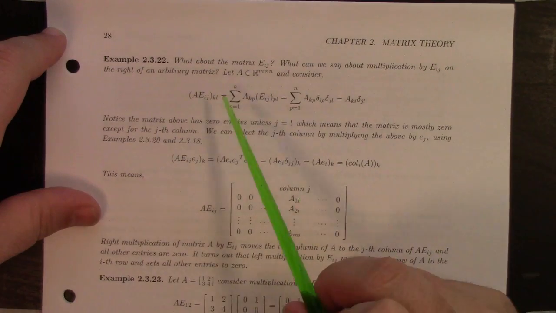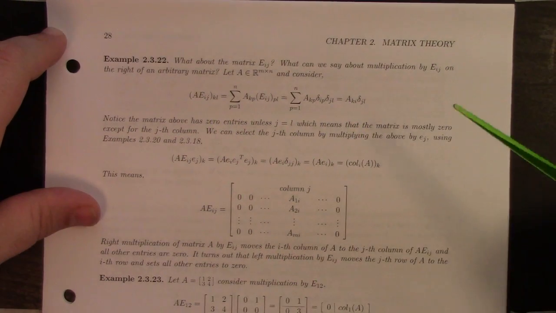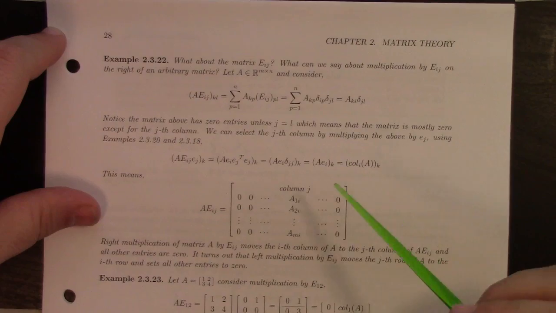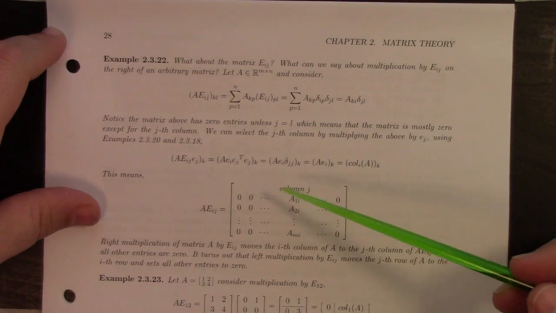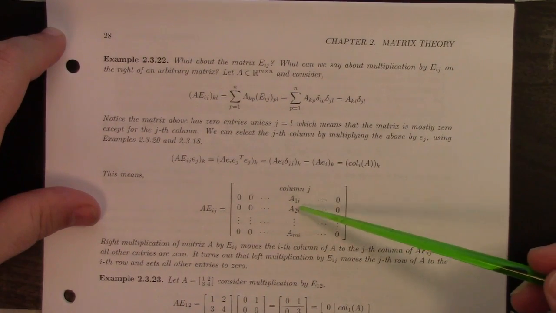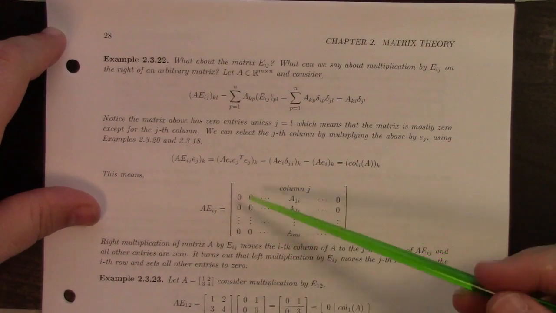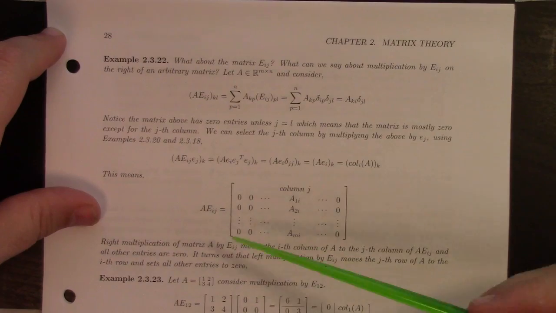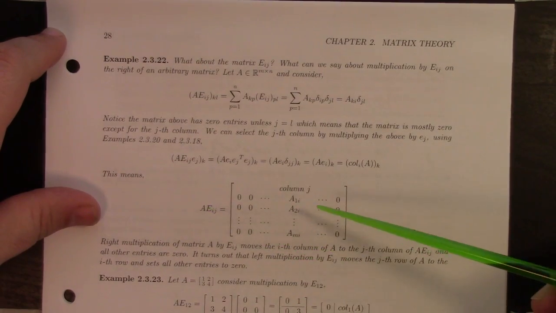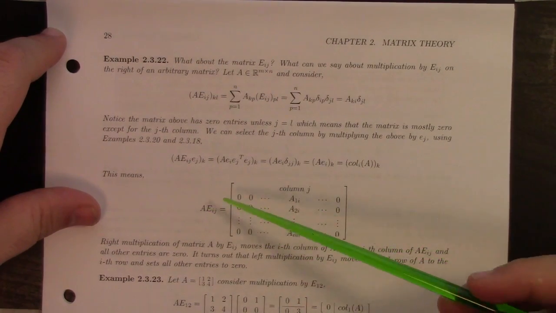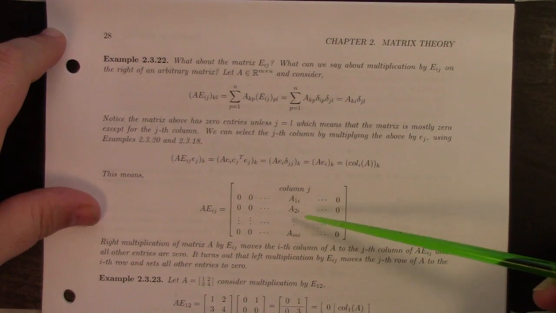This one actually requires a little bit of thinking, but if you think about it, you can see what we're doing is putting the ith column of A into the jth column of the result, and everything else is zeroed out. It's kind of weird, but that's what it does. If you multiply by E_ij, you end up zeroing out everything but moving the ith column to the jth column spot. Yes, Matthew?